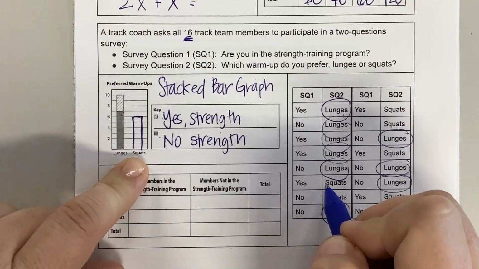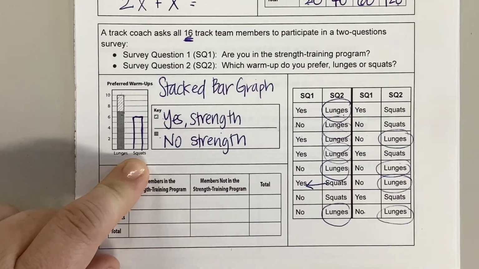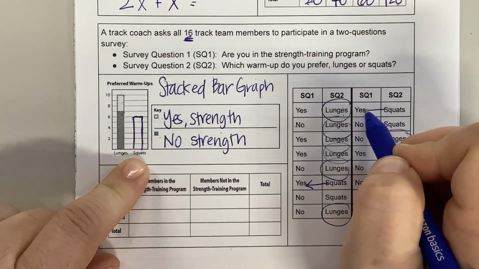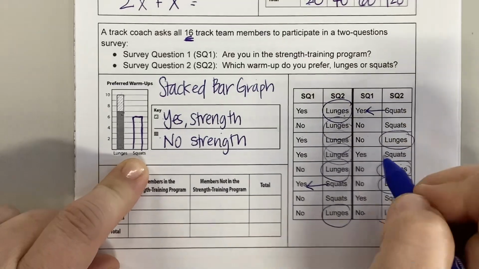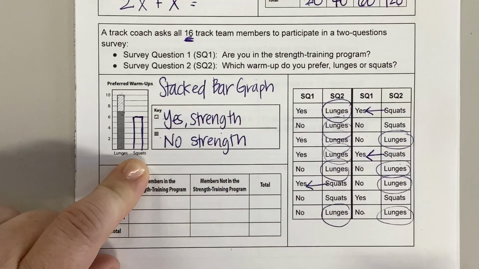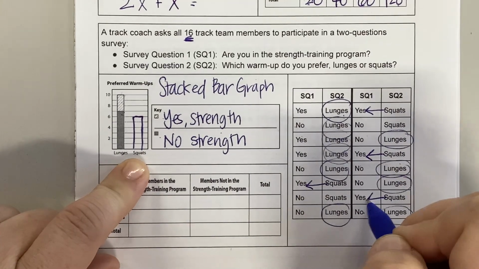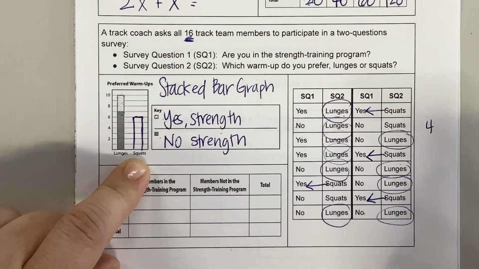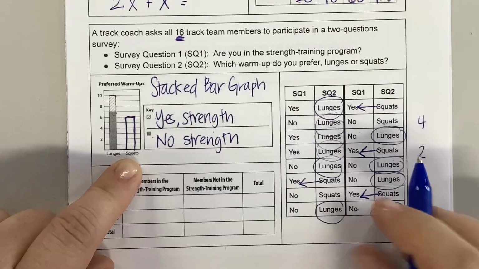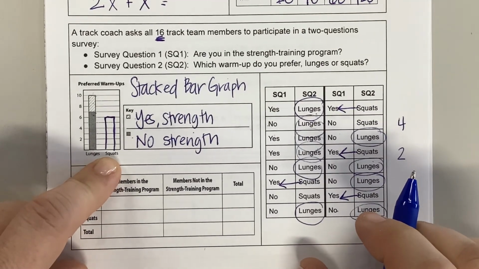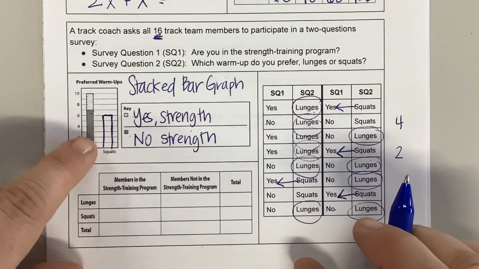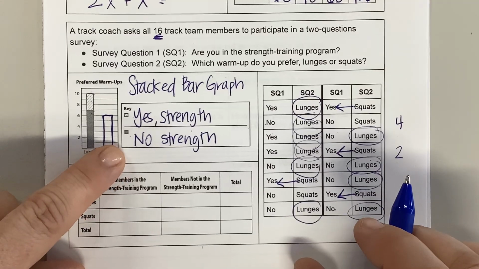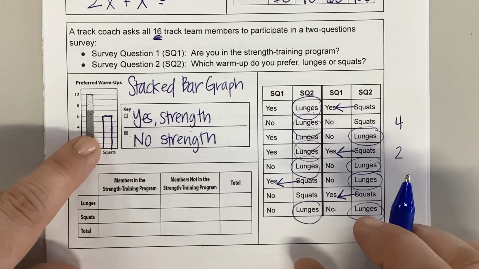Now I go to squat, yes. Squat, yes. Yes is 4. And no is 2. So, I'm going to keep no on bottom because no is already on bottom.